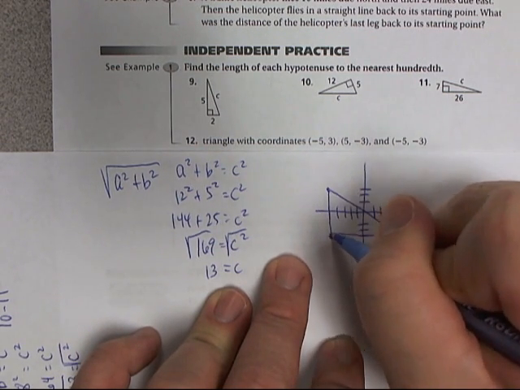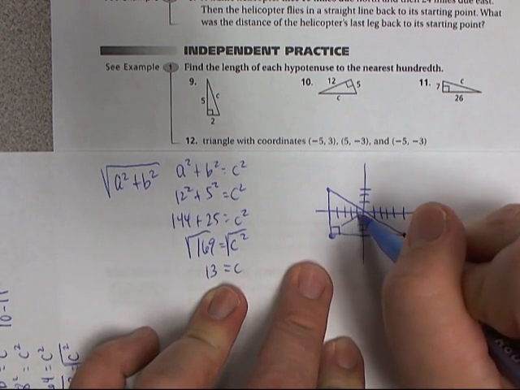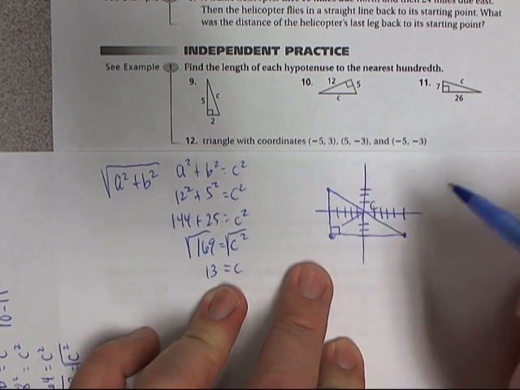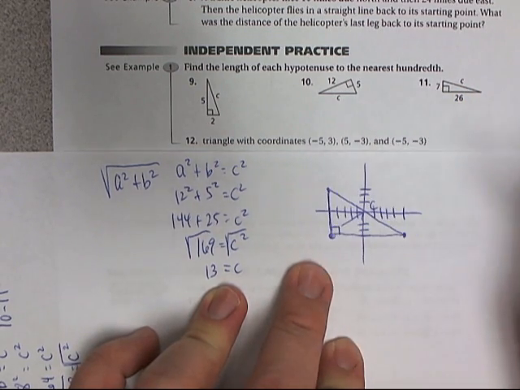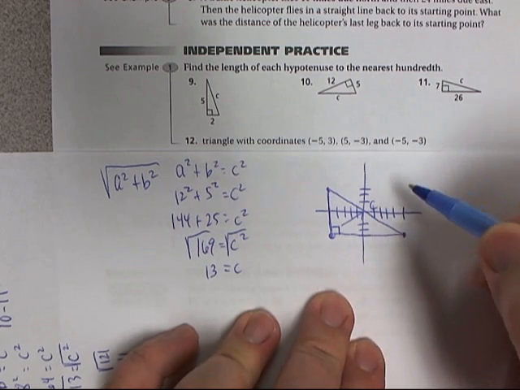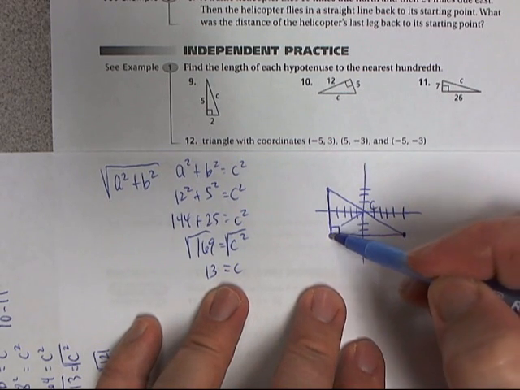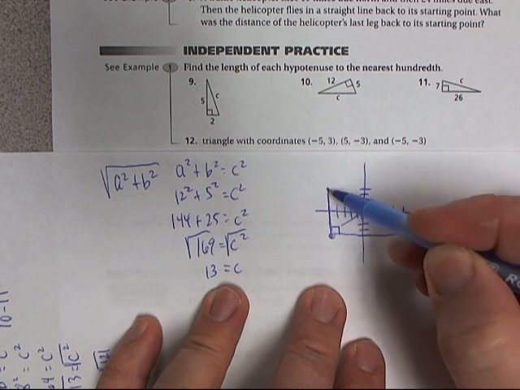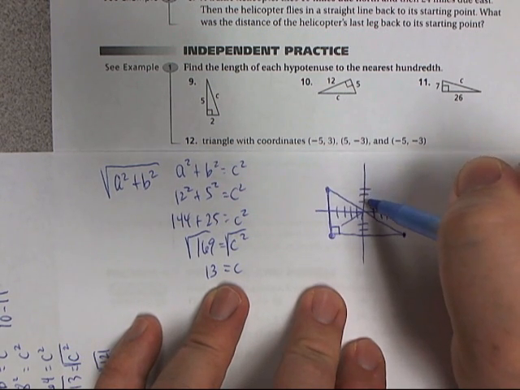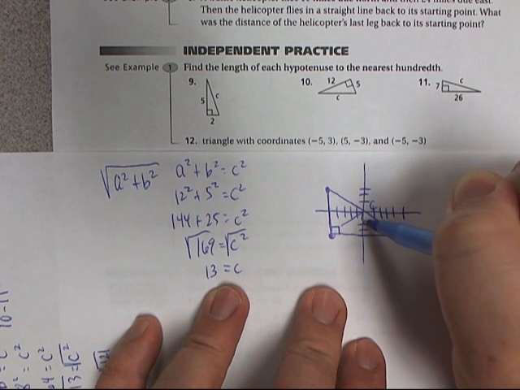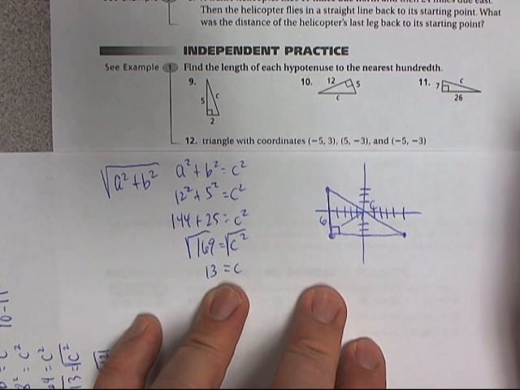It makes a right triangle. Here's my right angle. So I know that this measurement is C, and then these are my legs, A and B. So how do I calculate the measurement of the legs? Well, I just count, starting from this point, how far is it to this point? So I'm going 1, 2, 3, 4, 5, 6. So that leg has a measurement of 6.